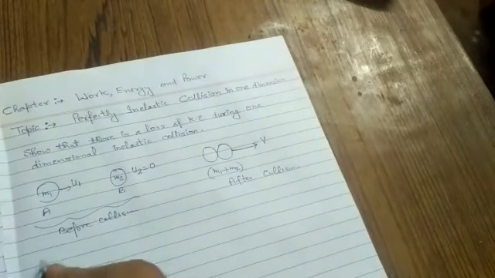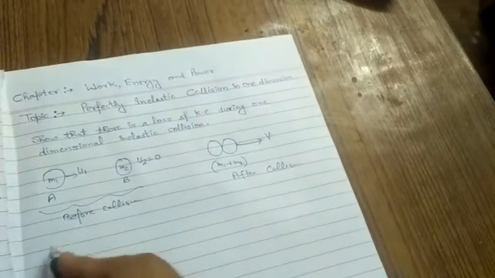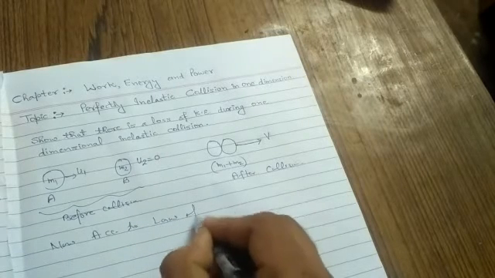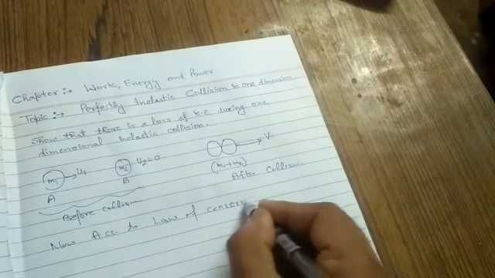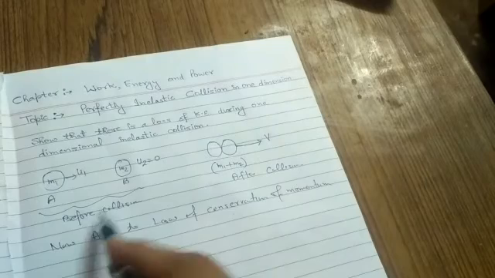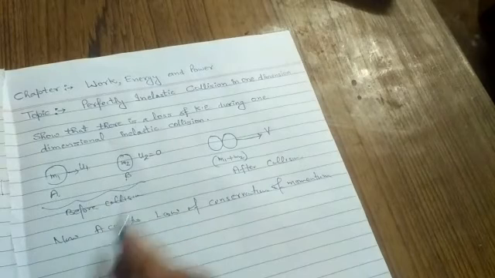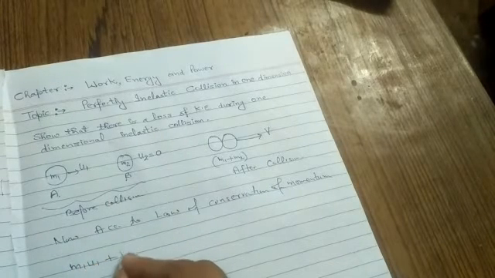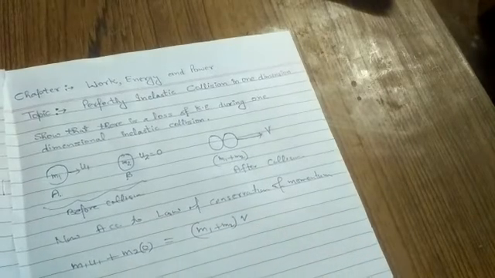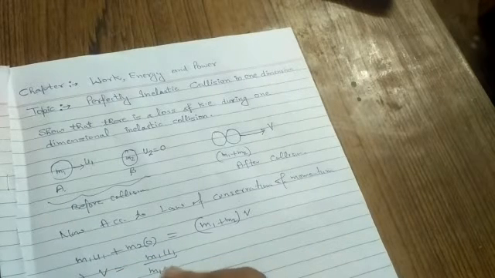Now, since the law of conservation of momentum is valid, according to the law of conservation of momentum, total momentum before collision must be equal to total momentum after collision. So total momentum before collision of bodies A and B is m1 u1 plus m2 times 0, equal to (m1 plus m2) v, or we can say that v equals m1 u1 upon m1 plus m2.